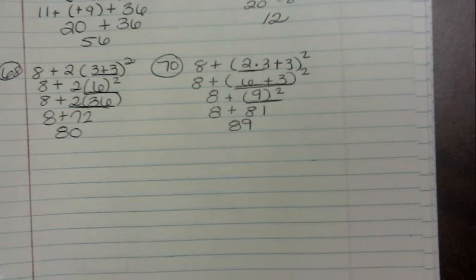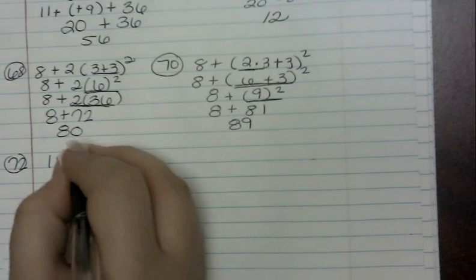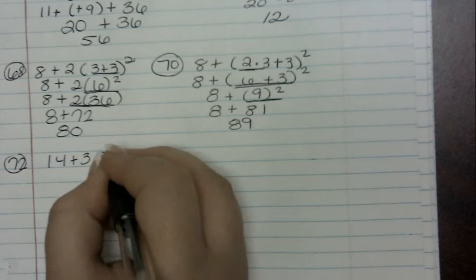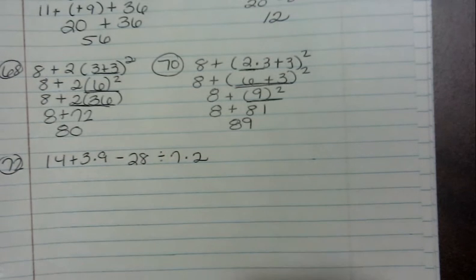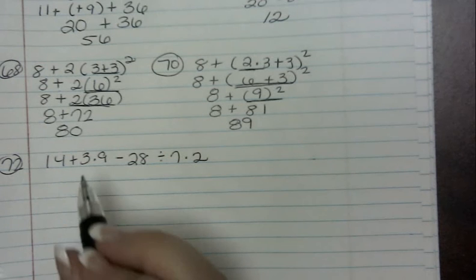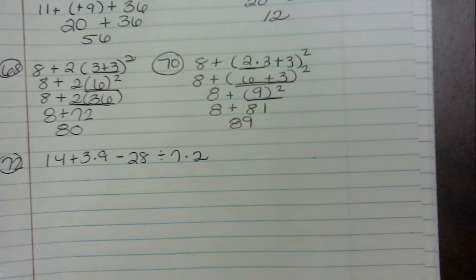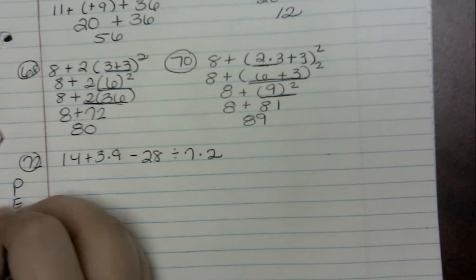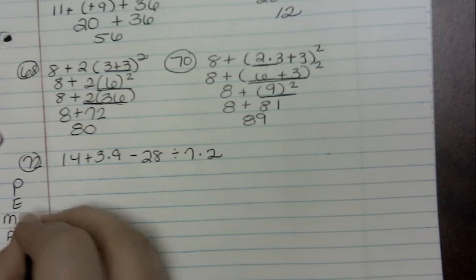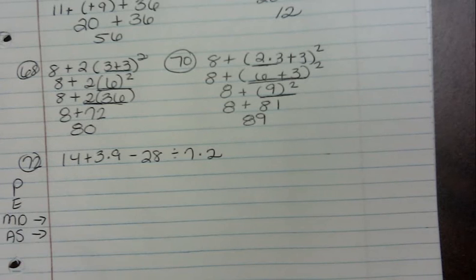Now looking at problem number 72, we have 14 plus 3 times 9 minus 28 divided by 7 times 2. So we have addition, multiplication, subtraction, division, and then multiplication. So remember, if we write out our order of operations as here, remember we said multiplication and division are the order that they come in from left to right.